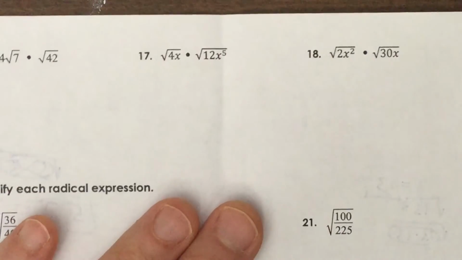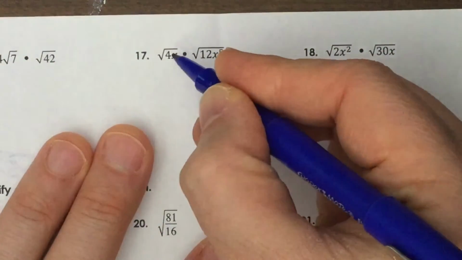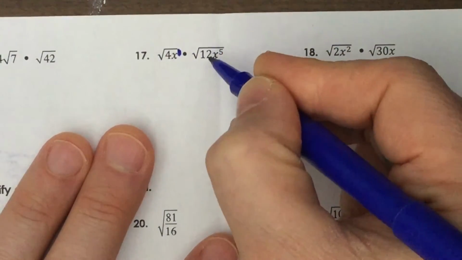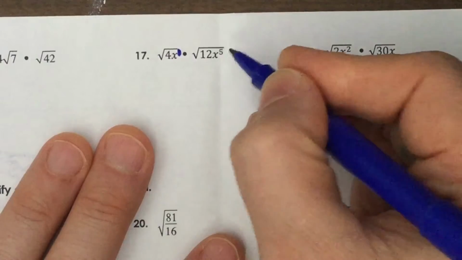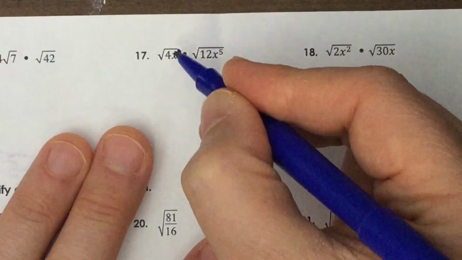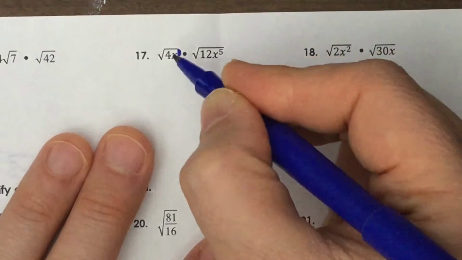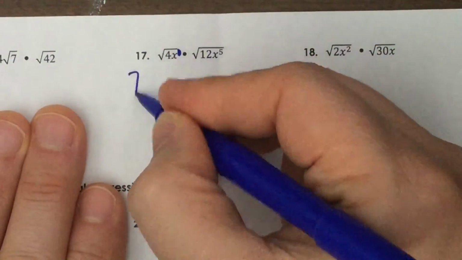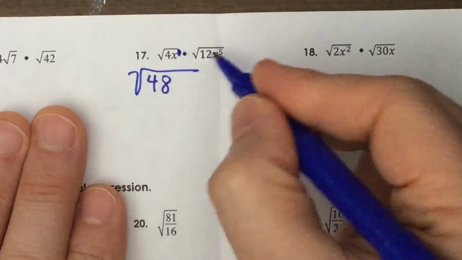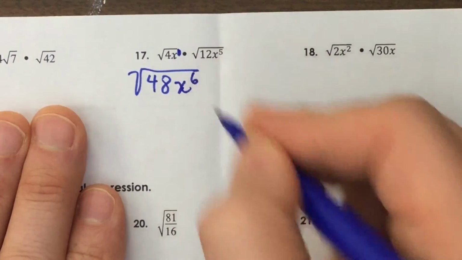Number 17. Now we have to remember our exponent rules here because we have the square root of 4x, which is x to the power of 1, times the square root of 12x to the power of 5. The reason I wrote in that power of 1 is because when you multiply the base of x, you add those exponents. So I'm going to do 12 times 4 and get 48. That was easy. You can do that in the calculator. But when I do my x's, I get x to the 1 times x to the 5. That gives me x to the 6th power.